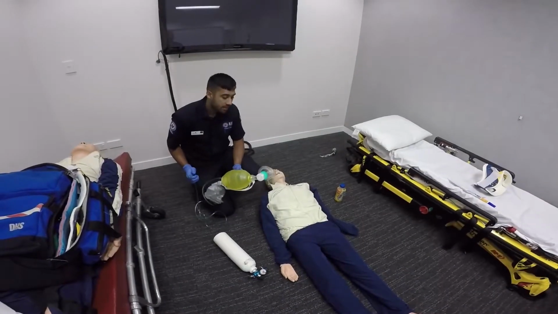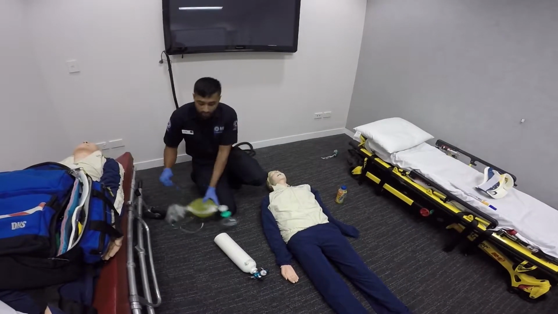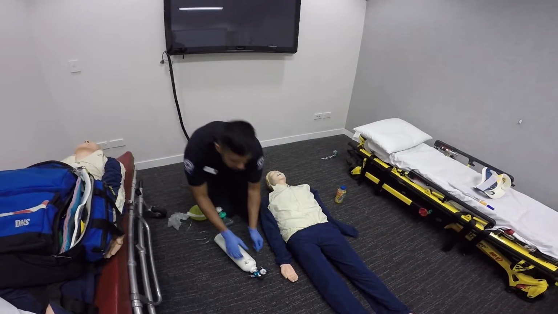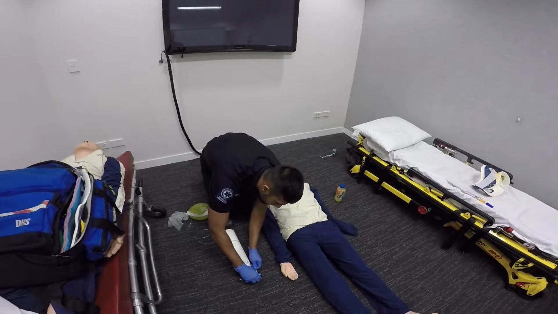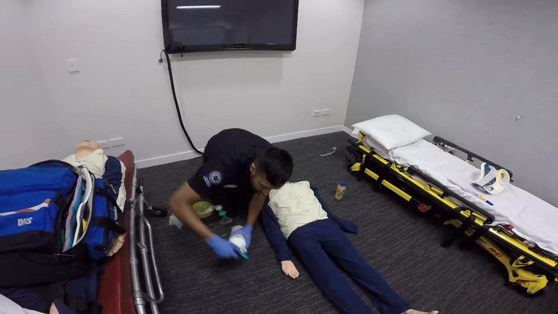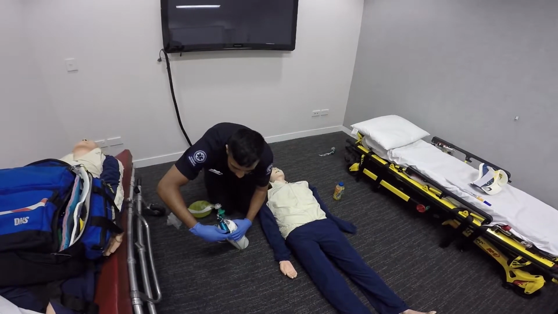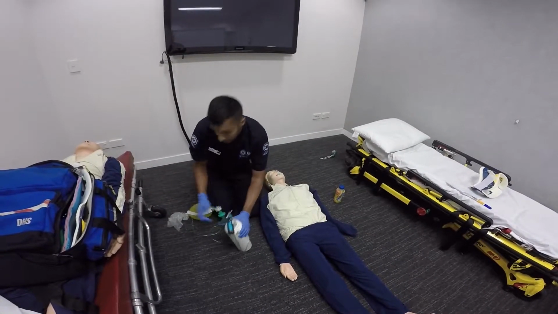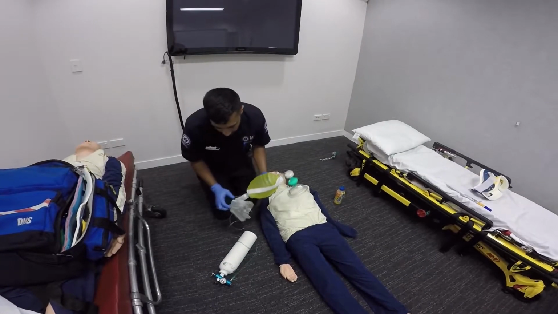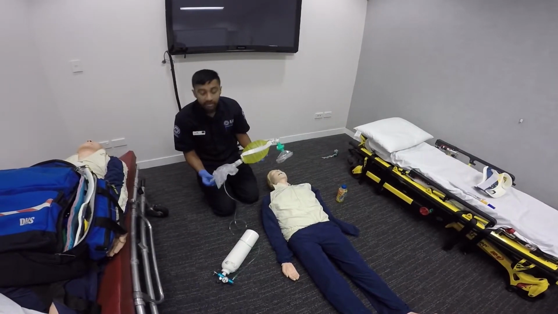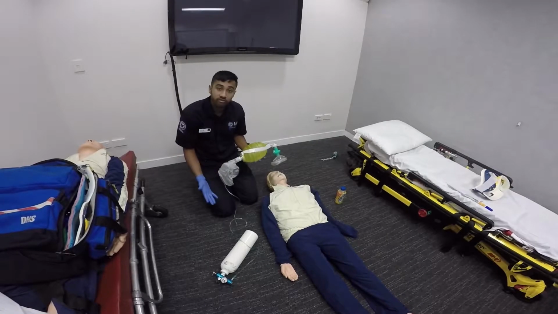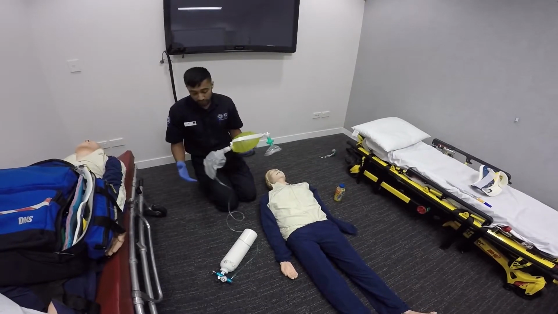So I'm just going to use a bag valve mask and reservoir for the patient. So what I'm going to do is I'm going to attach the oxygen tubing to the regulator. I'll turn on the oxygen and place it on at 15 liters per minute. We can see that the reservoir bag will slowly start to inflate. In this case, we don't have a lot of oxygen left, so it most likely won't inflate.